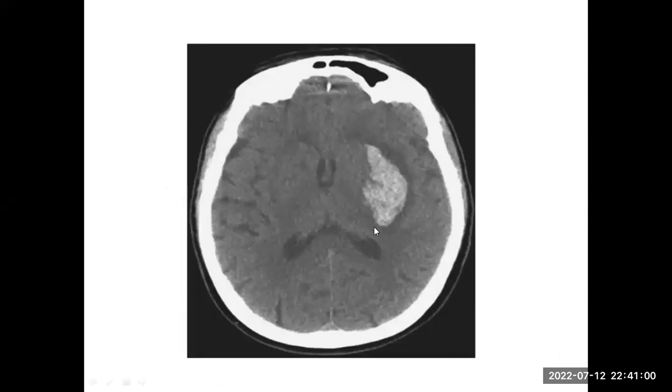This is an intracerebral hemorrhage, as you can see. It's bleeding into the brain parenchyma. And specifically here, the bleeding is in the area of the basal ganglia, and it's affecting the internal capsule. So this can be considered as an intracerebral hemorrhage, and this is the most common type of intracerebral hemorrhage, in the area of the basal ganglia.